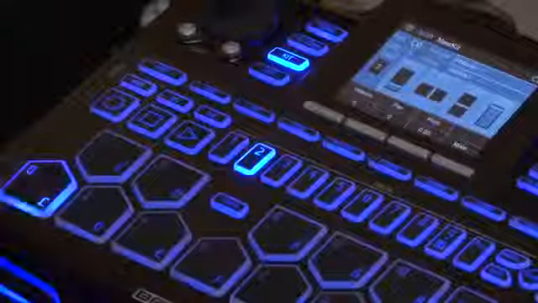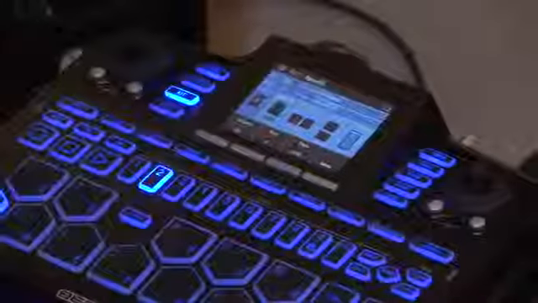So let's go to the second layer, and now let's add another sample. Now notice when I add this second sample, Indian 2, it's in a different pitch, in a different octave, but they both play together from the same pad.